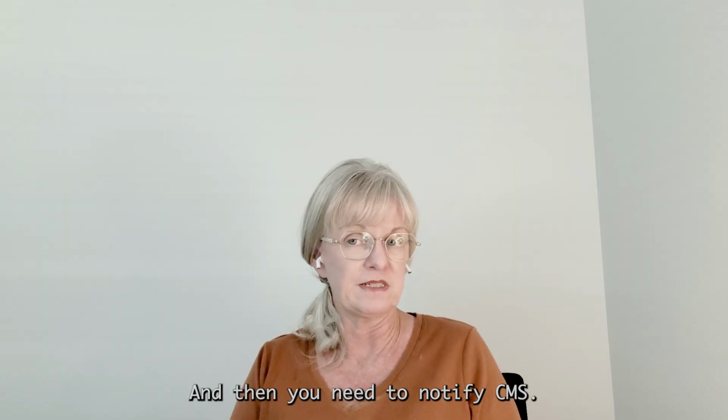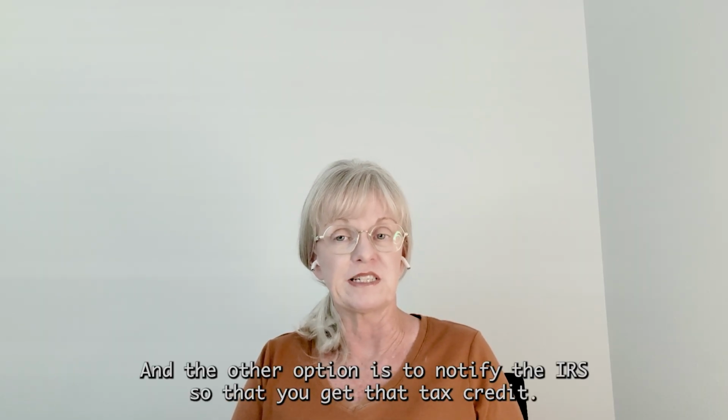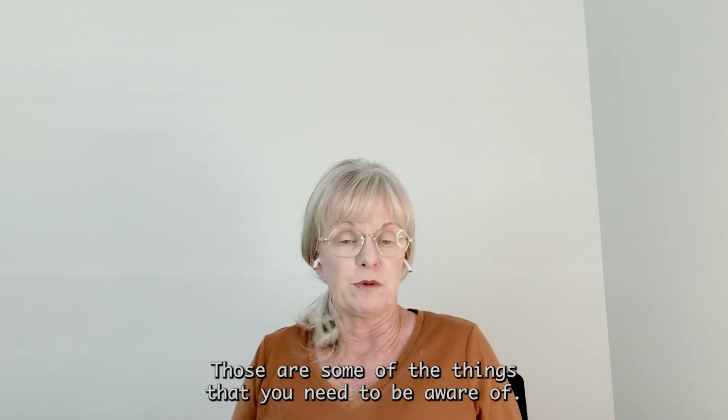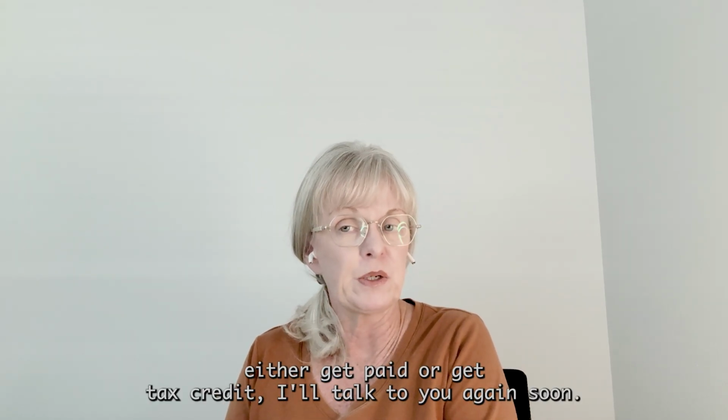And then you need to notify CMS, and your other option is to notify the IRS so that you get that tax credit. Those are some of the things that you need to be aware of and some of the things that you need to file to make sure that you either get paid or get tax credit.